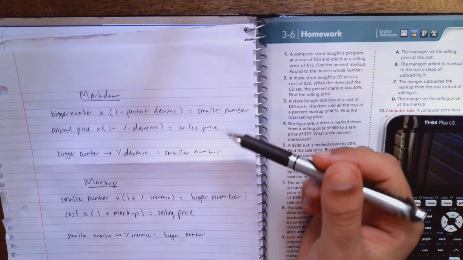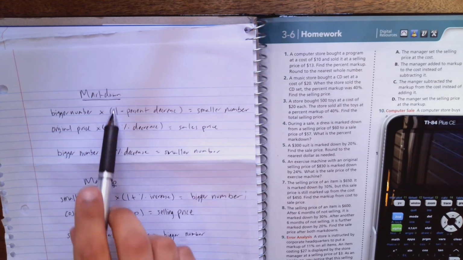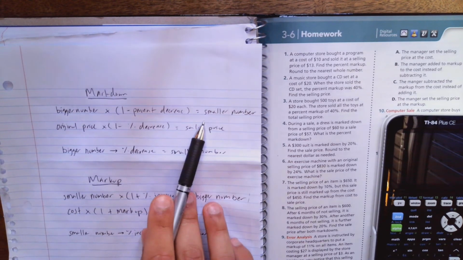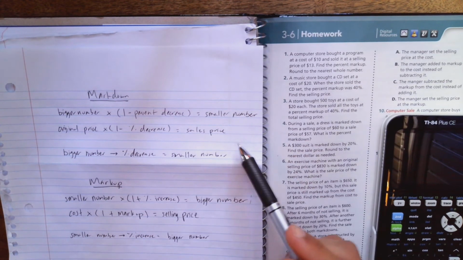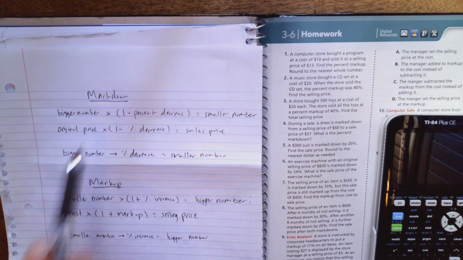Now, does it make sense to you how the original price is equal to the bigger number, right? You see these are the same equation, right? Except all I've done is I've put sales price as the smaller number, original price as the bigger number. Does that make sense to you? Okay, so let's take a look and try to explain that really quickly.